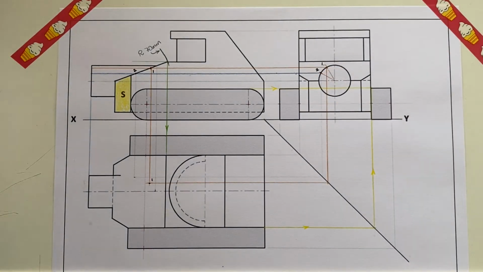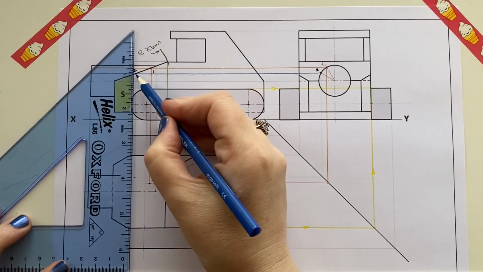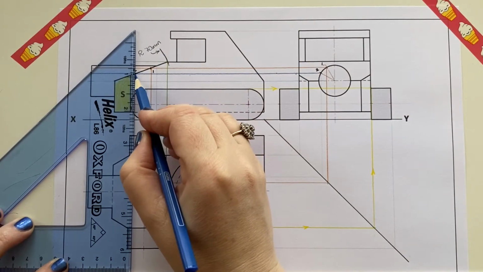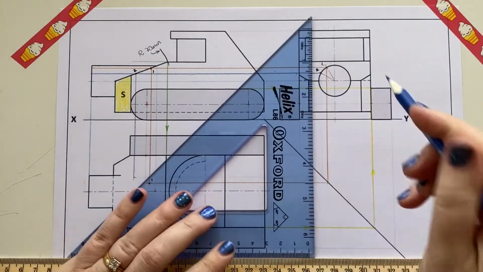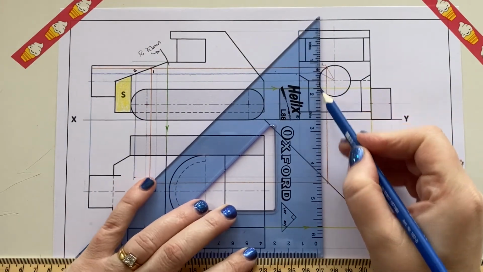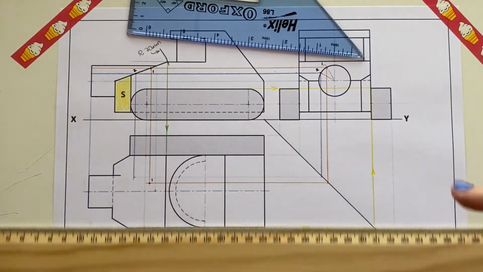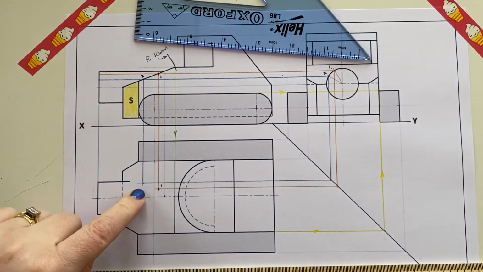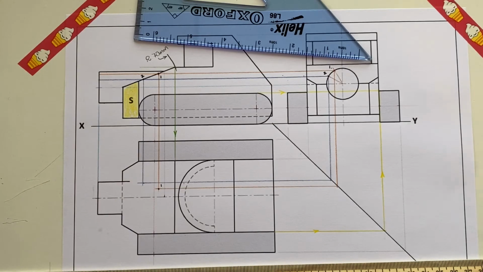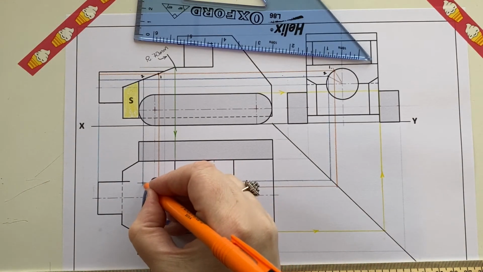What happens at point 2? Well, it gets brought down to plan, just like that. It also gets brought down from the end view, just like that, and over. And again, where it crosses is my point number 2.